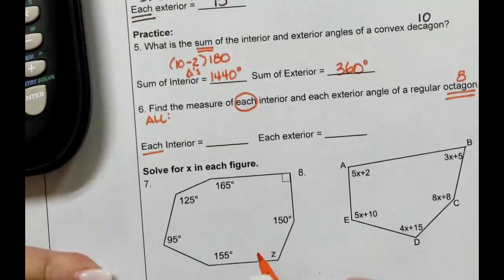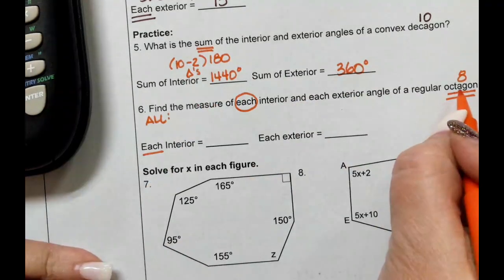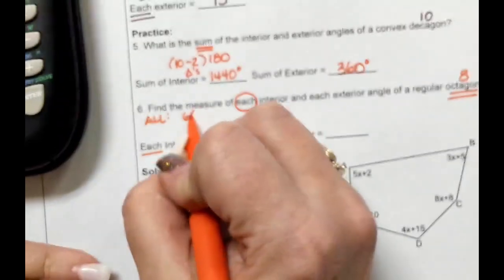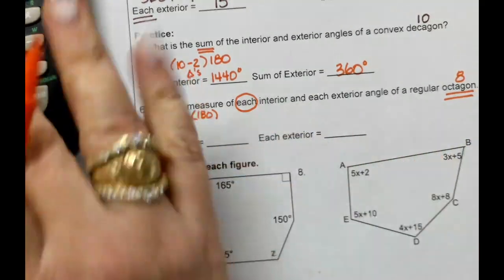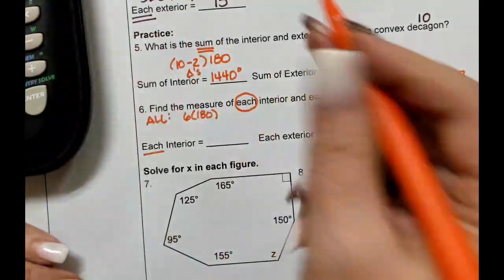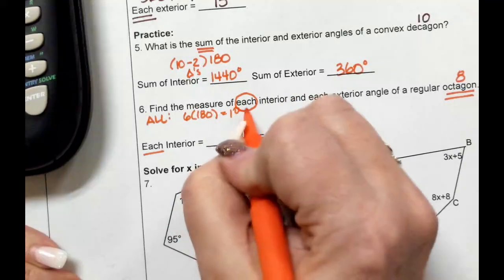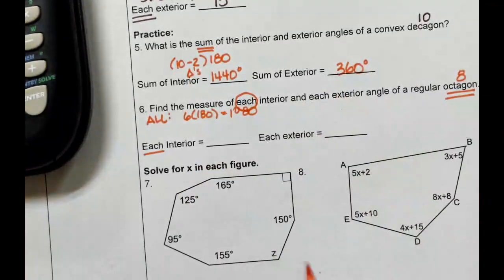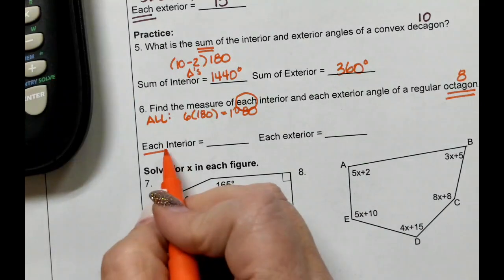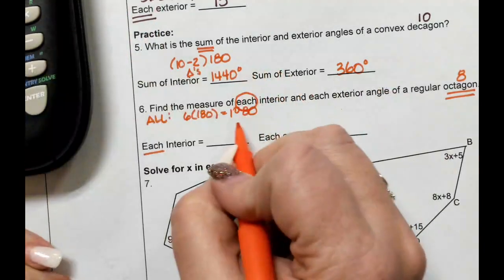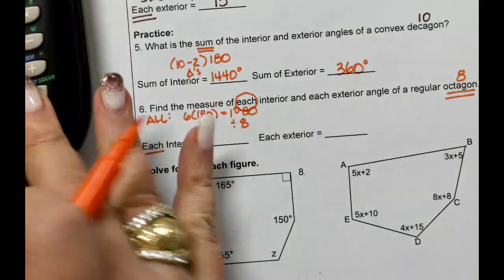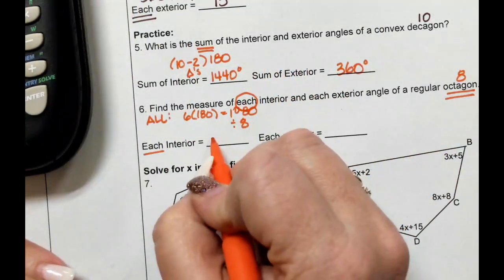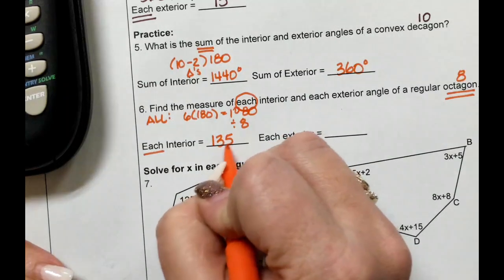So all, I have 8 sides, which means I have 6 triangles, right? N minus 2, 8 minus 2. So 6 times 180. I have 1,080 degrees to evenly distribute between those 8 angles. Each one then would be 1,080 divided by 8 because there are 8 angles. Each interior angle is 135 degrees.